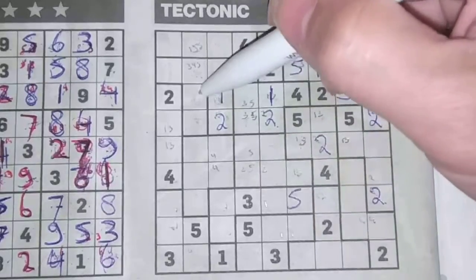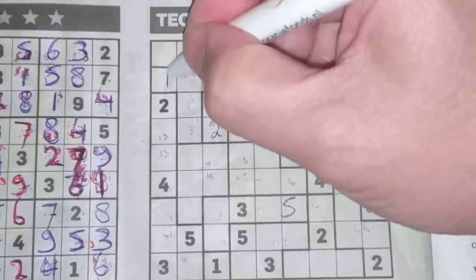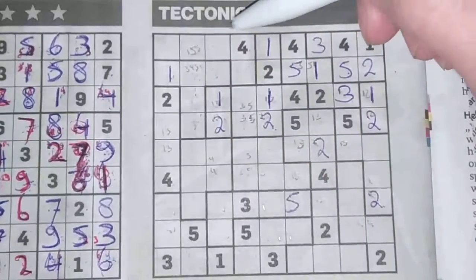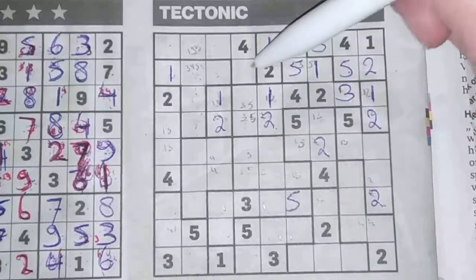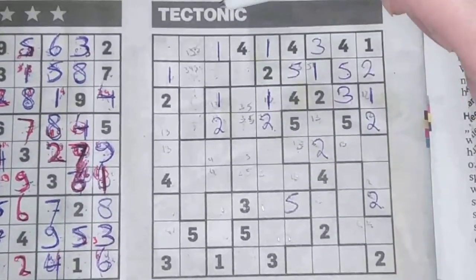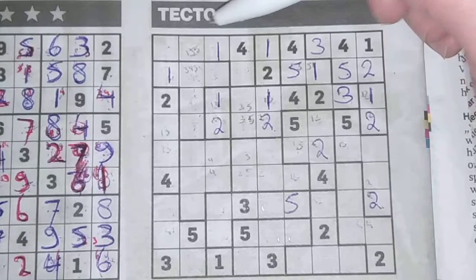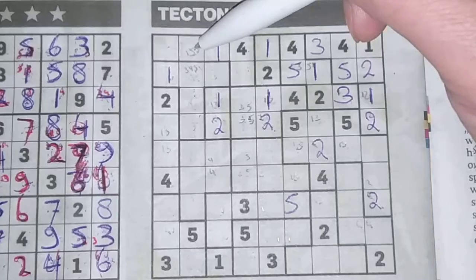That means these 4 boxes cannot be a 1. 1 box left for the 1 should be here. So here I cannot place a 1. Here I cannot place a 1. Here I cannot place the 1. The only place for the 1 should be here. 3, 2, 3.